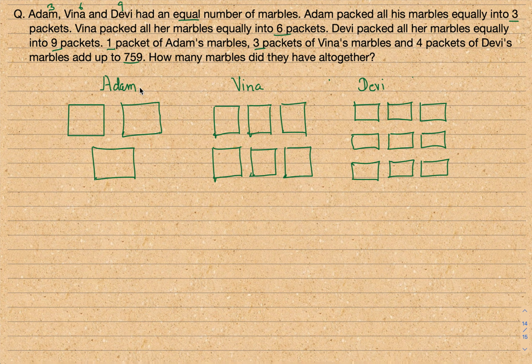Since Adam is dividing all his marbles into only 3 packets, his should be the biggest. Then Veena is dividing her marbles into 6 and Devi into 9 equal packets, right?